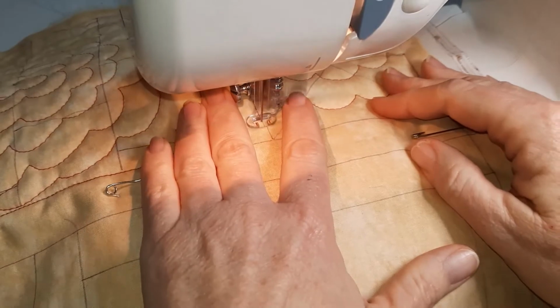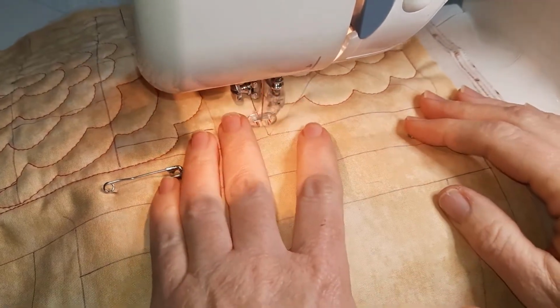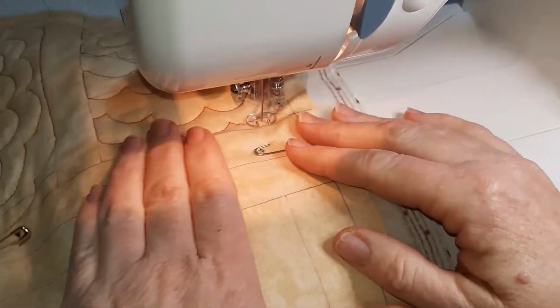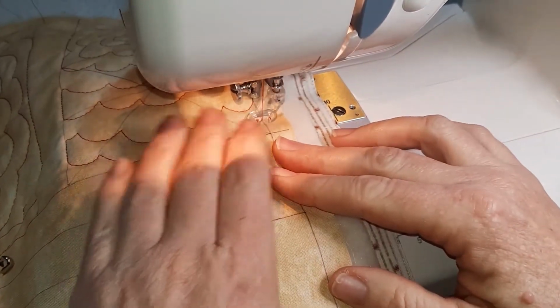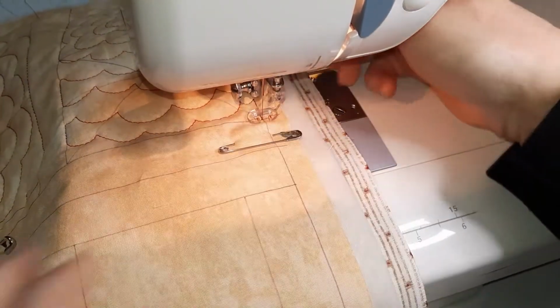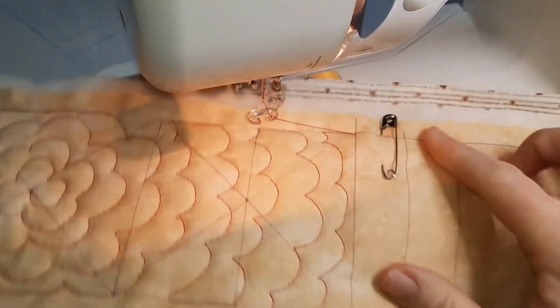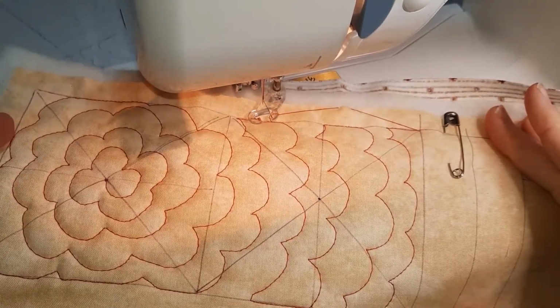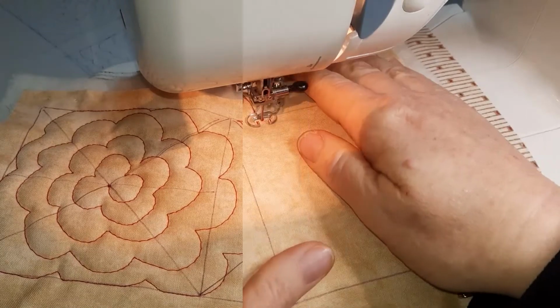Room for one more. All right, I'll go into the other blocks.